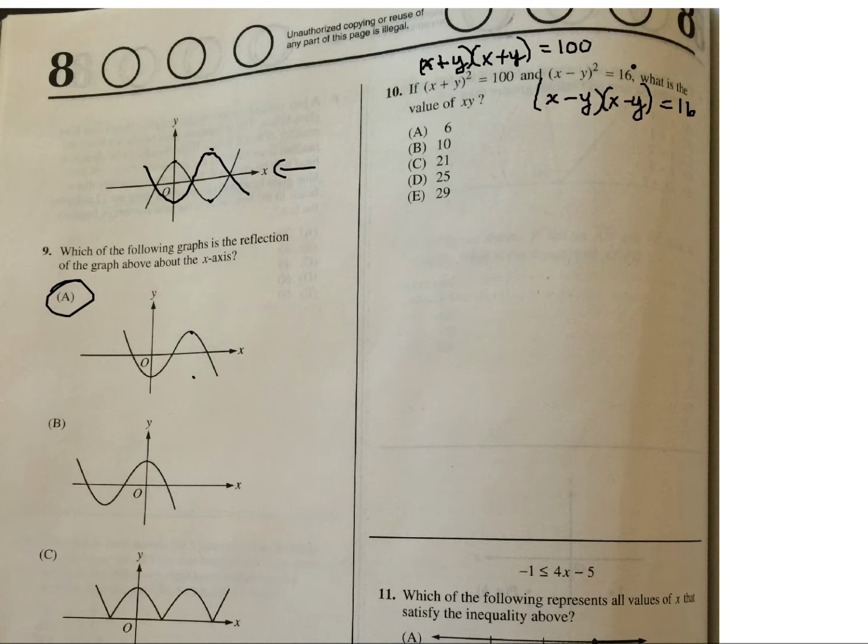So let's do this first. So you're going to FOIL it out. I hope I have enough room for all these methods. I'm going to use x squared plus 2xy plus y squared, if you do first, outer, inner, last, and add the middle 2, equals 100, or you do it in your head. X squared minus 2xy plus y squared equals 16.